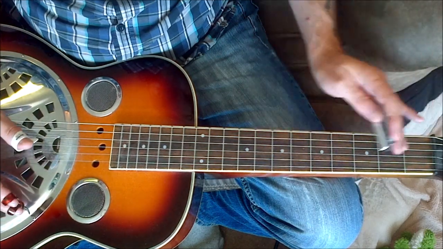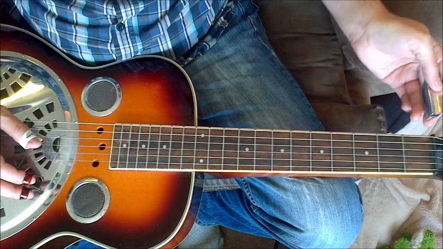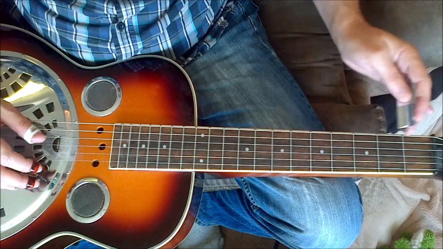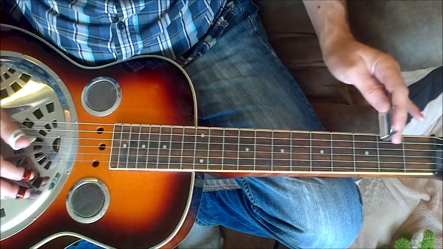So another thing that I wanted to show for isolating strings that I do as a little exercise sometimes, I just started doing it on this.